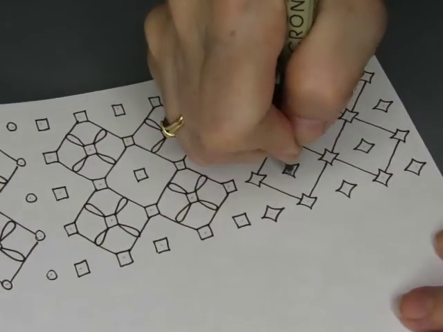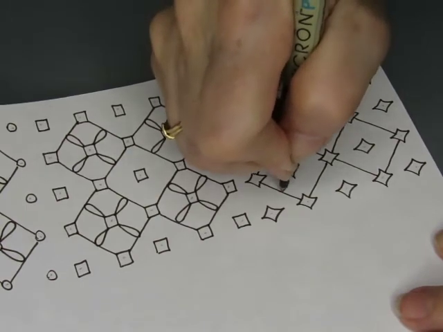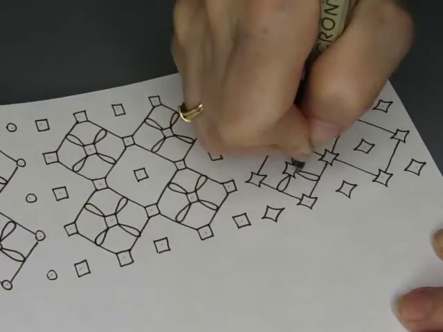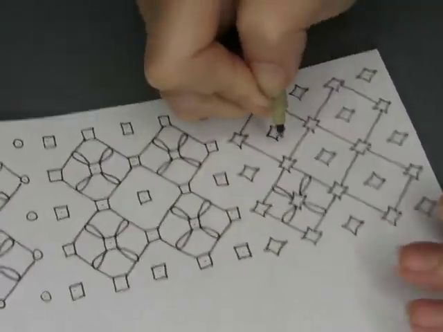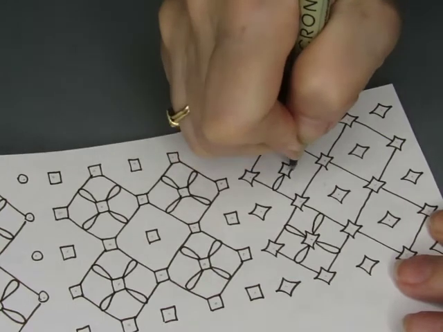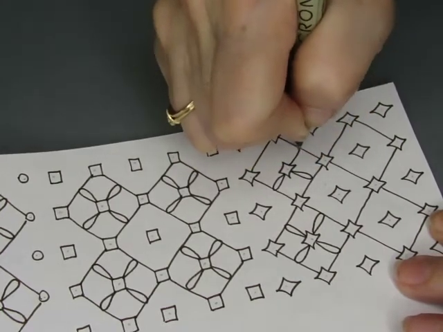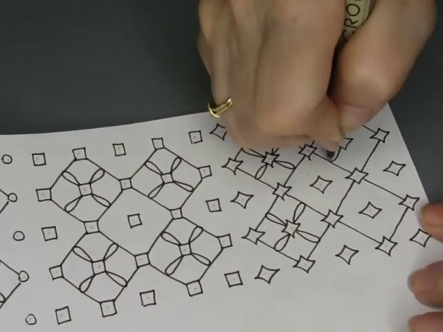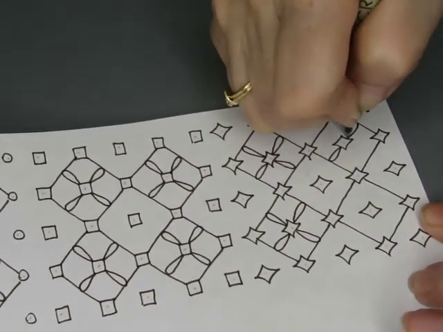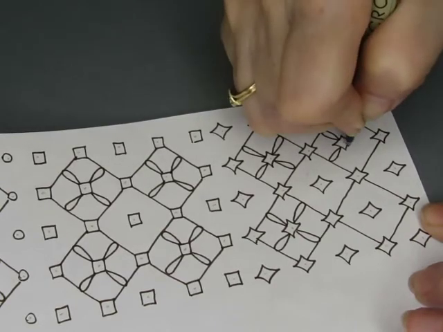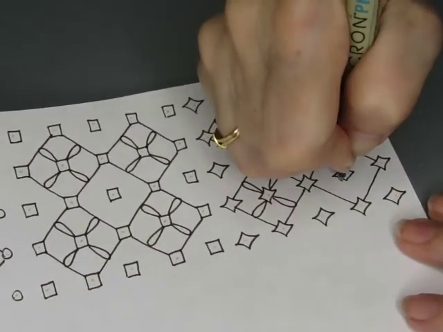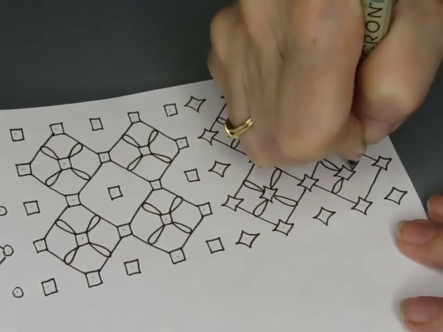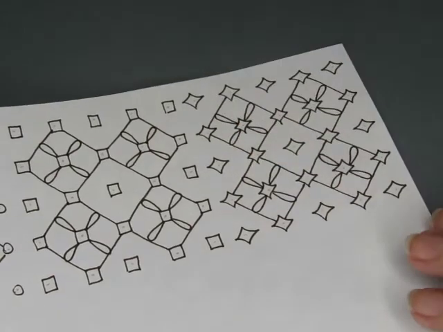And then that one, this one, and this one. Like that.